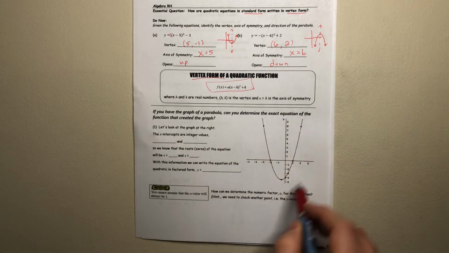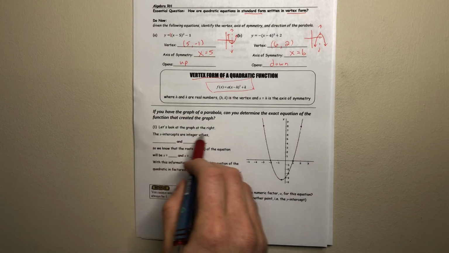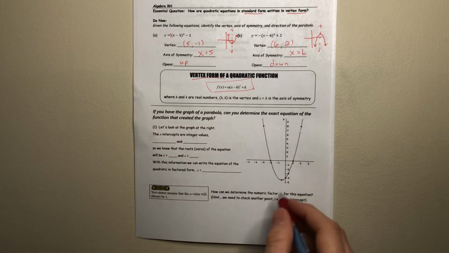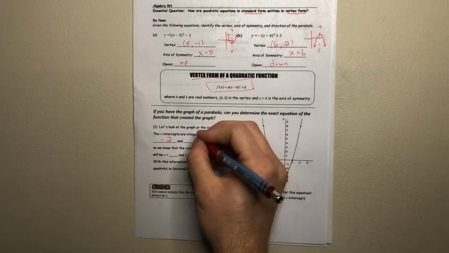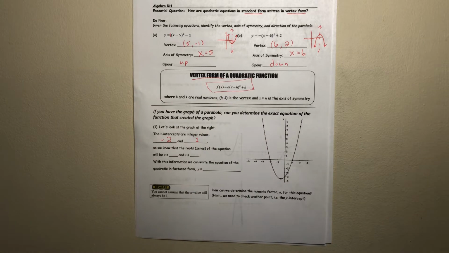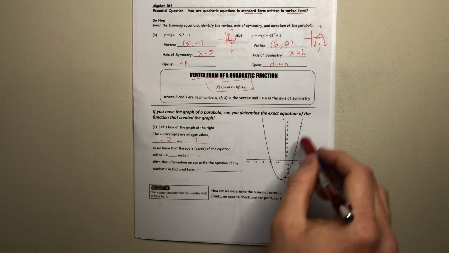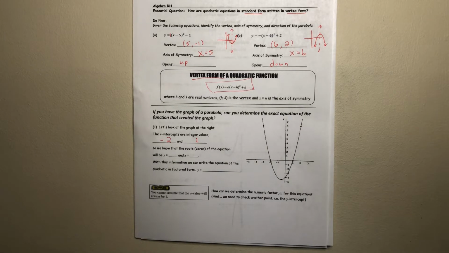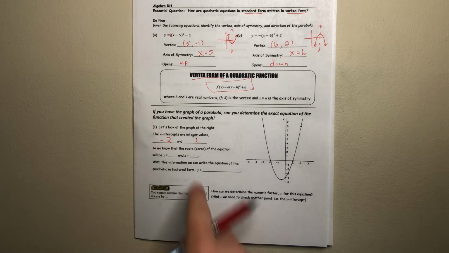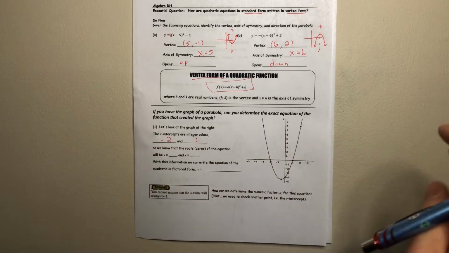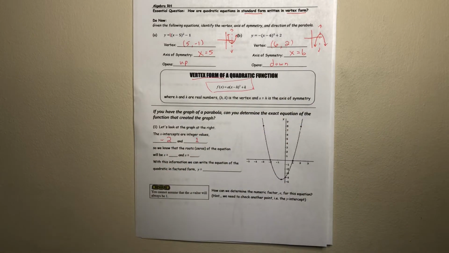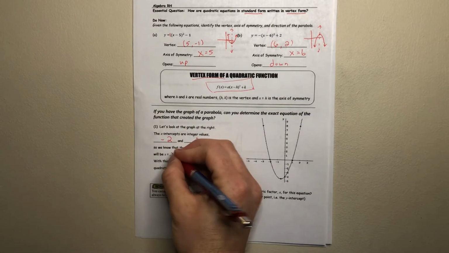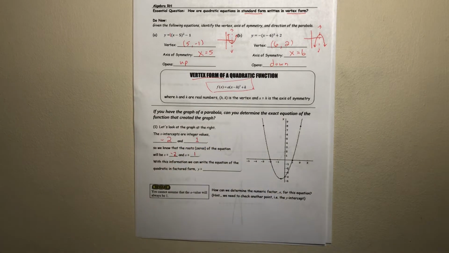All right, take a look at this picture here. Number 1, let's look at the graph to the right. The x-intercepts are where? Well, I have an x-intercept at negative 2, and I have an x-intercept at positive 1. So that means if I knew the equation of this parabola and I set it equal to 0, I would be able to factor it. How do I know I can factor it? Because the x-intercepts, or the zeros, or the roots, or the solutions are integers. They're actually rational numbers, so it's factorable. So we're going to have x equals negative 2 and x equals positive 1.